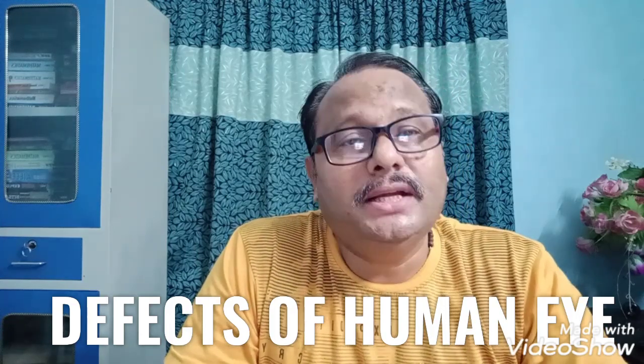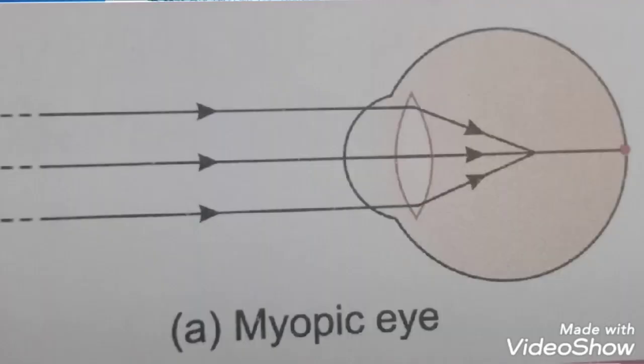Now, first we'll deal with myopia, or short-sightedness. The defect of the eye in which a person can see near objects clearly but cannot see far or distant objects clearly is called myopia. The defect is also called nearsightedness or short-sightedness. That means the person can see nearby objects clearly but far objects are not distinct and clear.